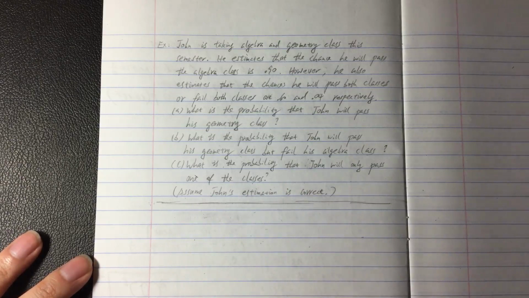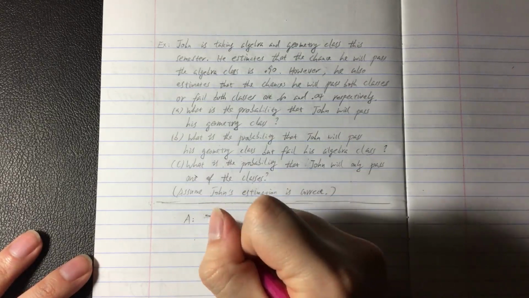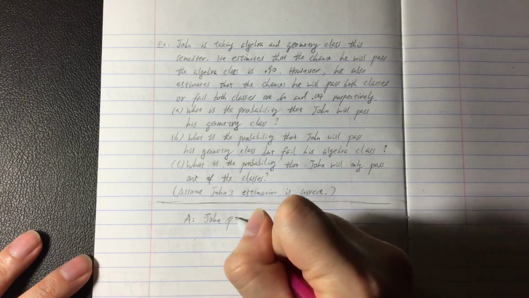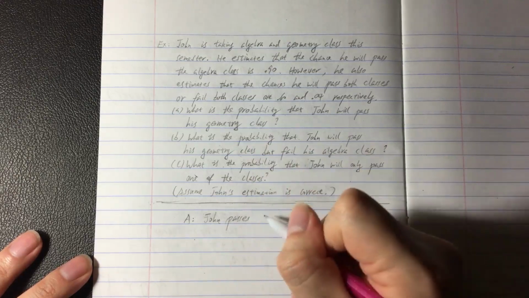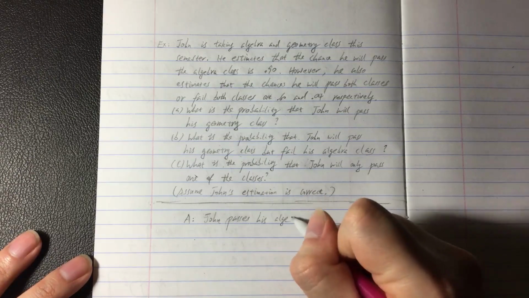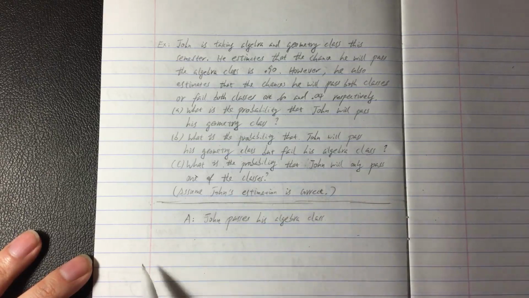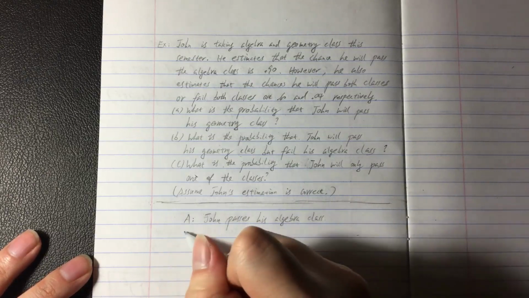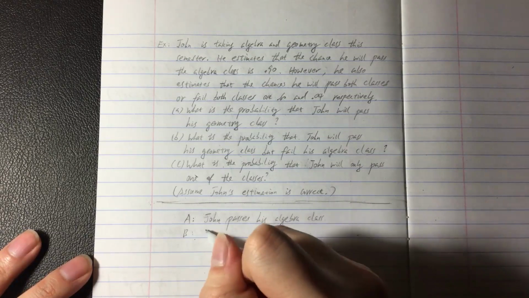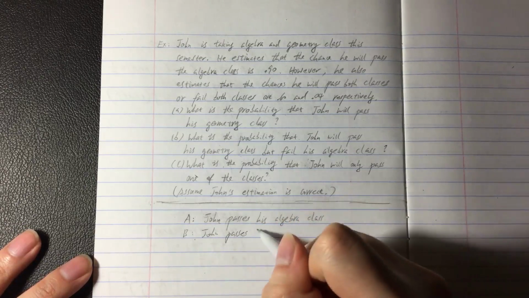Let's answer the question. First of all, let's set down the problem and write down what's given. Let event A represent John will pass his algebra class. Let event B represent John pass his geometry class.